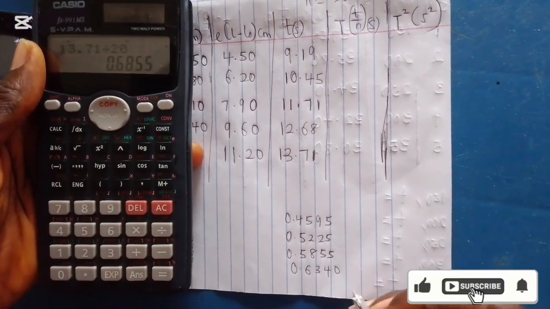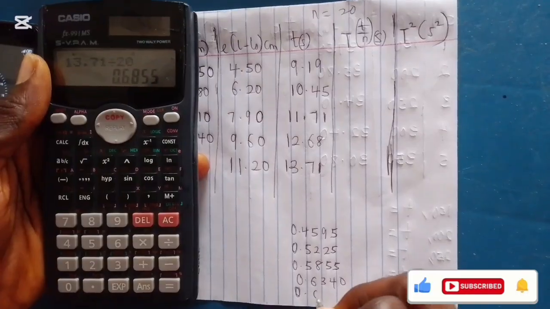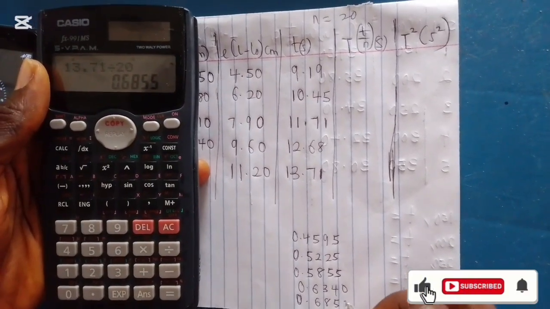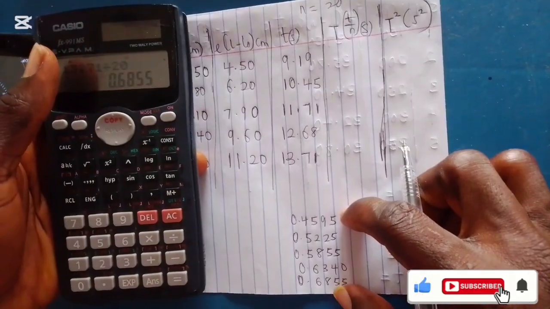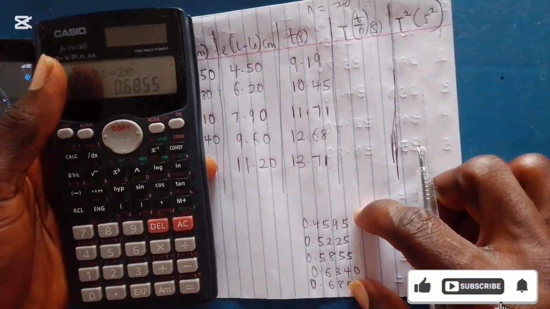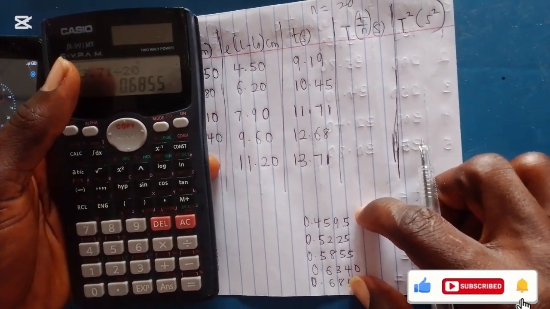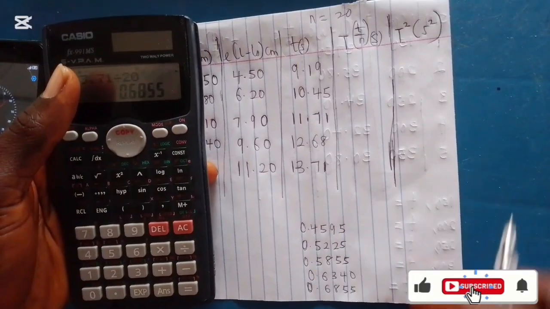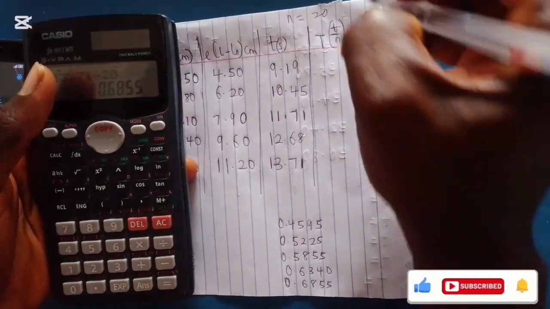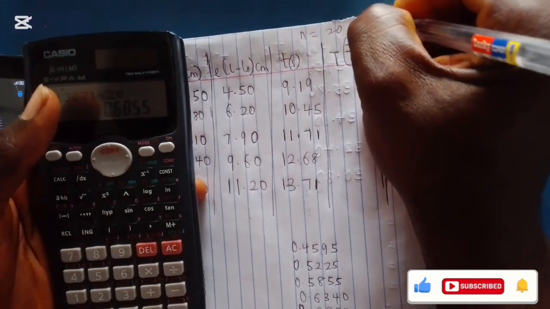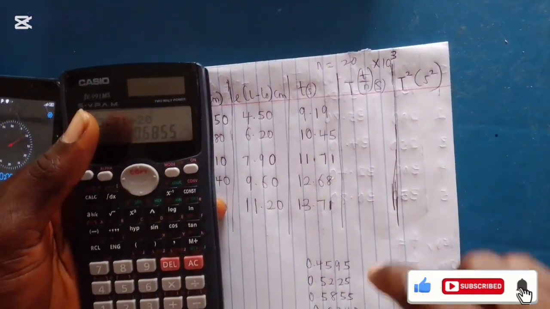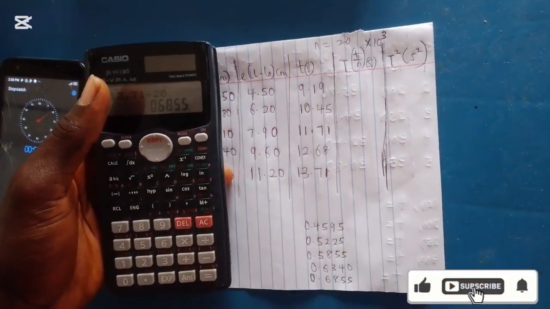So what to do now is for us to be able to put these values on our graph very well. To make it easy for you, you can multiply this column by 1000. So on our table, you can write times 10 raised to the power 3 here, that you are multiplying by 1000 to be able to get a whole number or a value that will be easy for you to locate on your graph. So let's multiply this one by 1000.